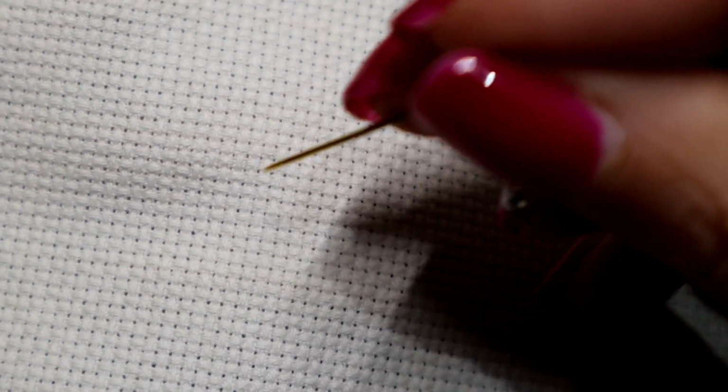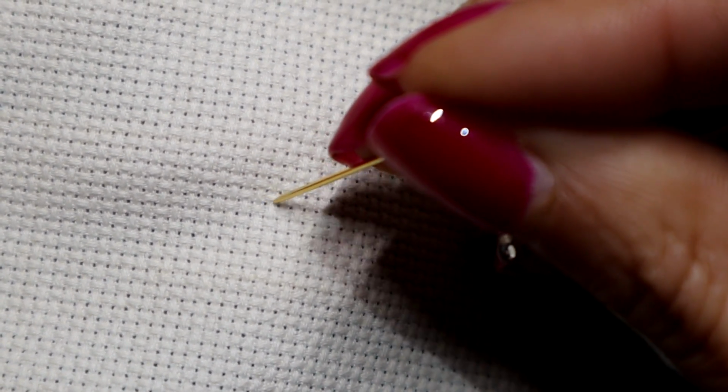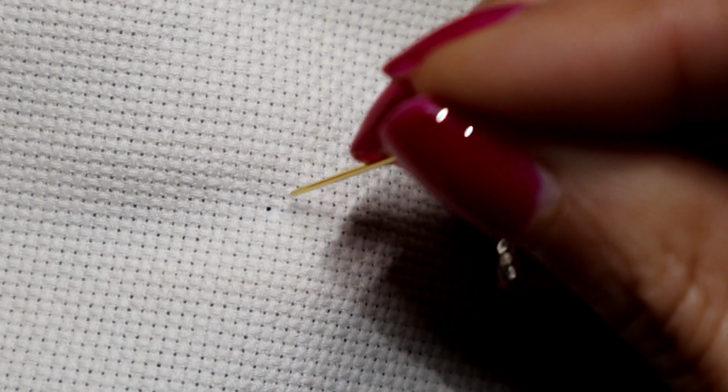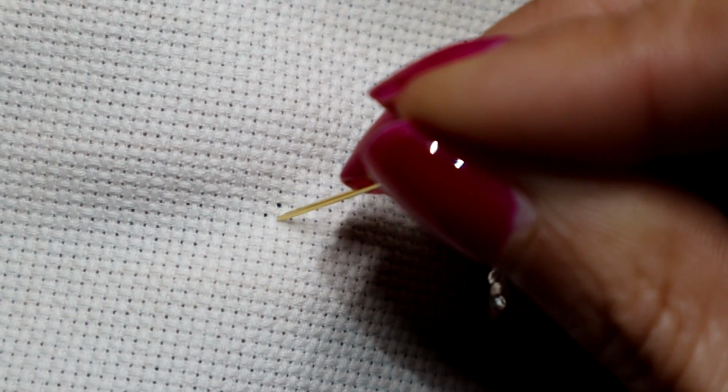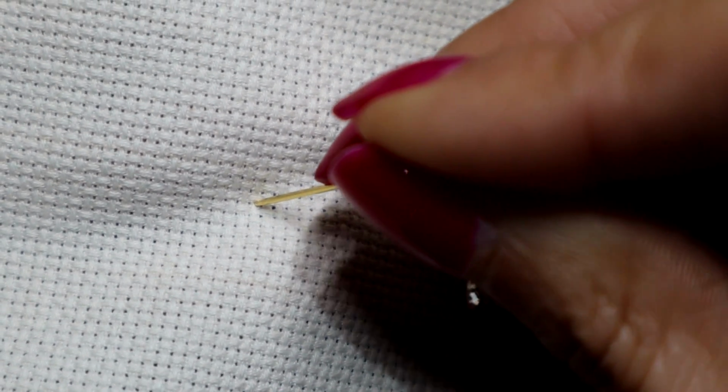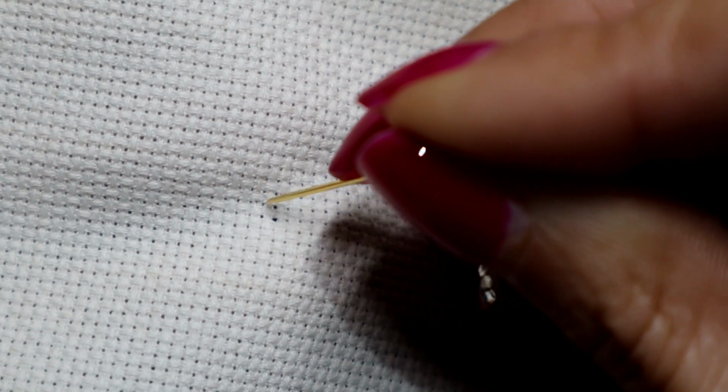So if we get the Aida, it's exactly the same, because when you're working with your Aida, you would use this hole here and stitch across to here and then down to there and then up to there, which is basically 4 little holes that you're playing with.